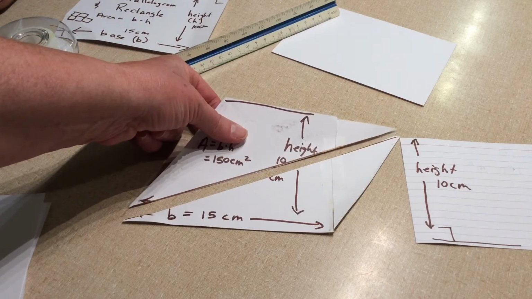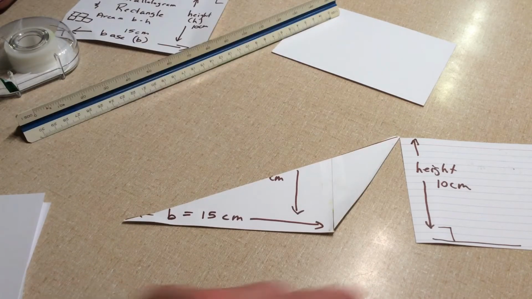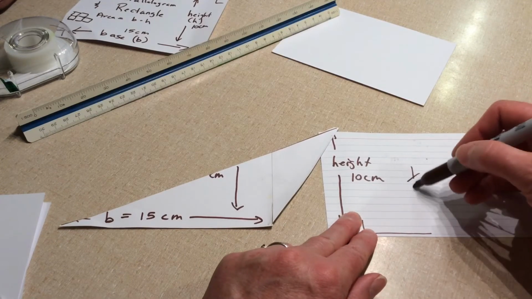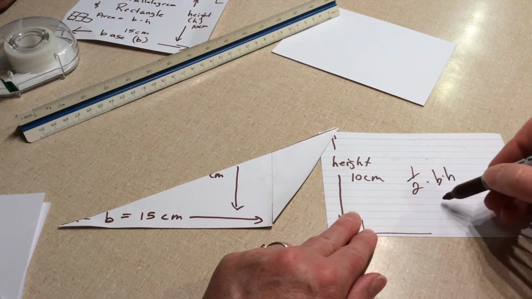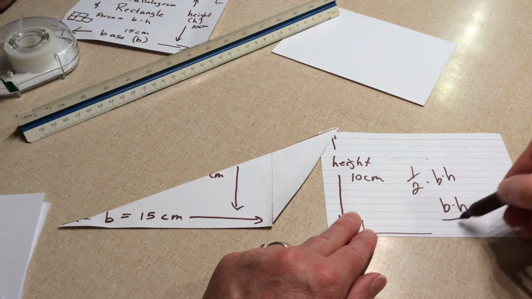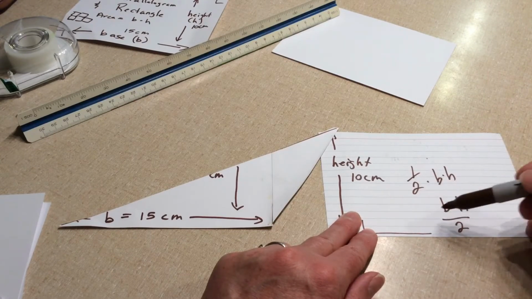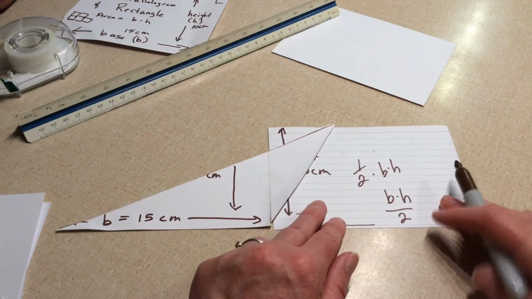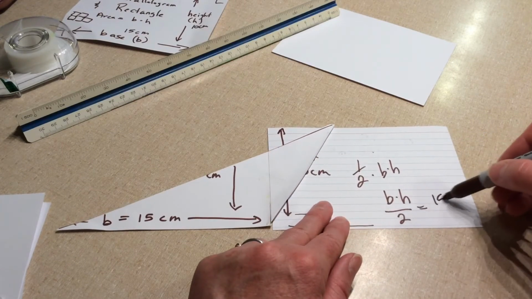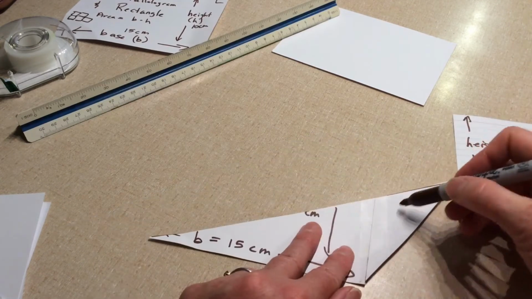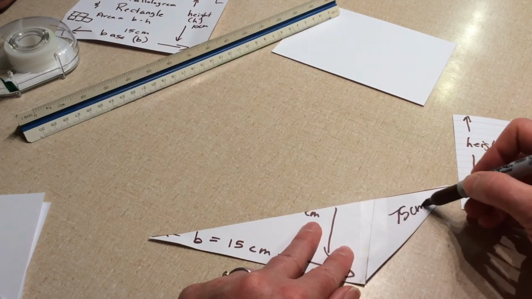of the parallelogram. So the formula for a triangle is therefore 1/2 of the base times the height, or some people like to write it like this: base times height divided by 2, and you'll see if you divide straight across you get the same thing. So in this case that would be 150 divided by 2, and what would that be? Yes, 75 square centimeters.